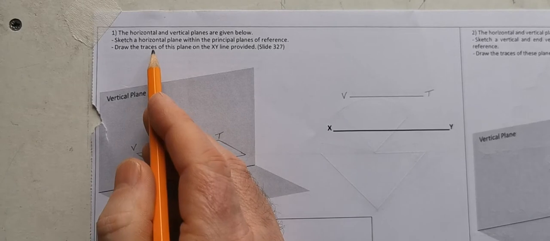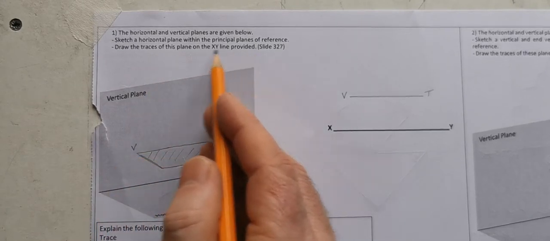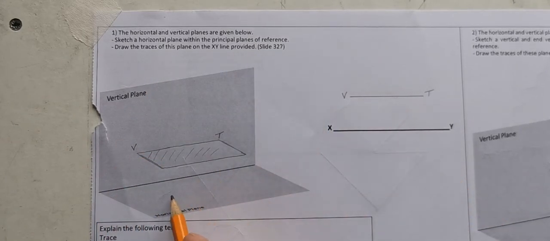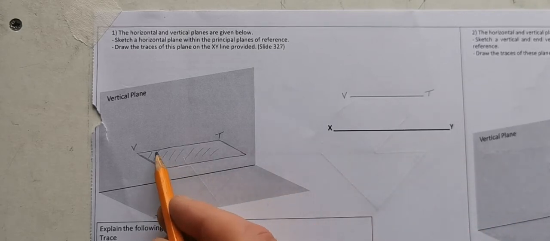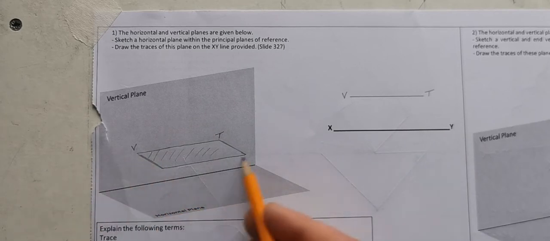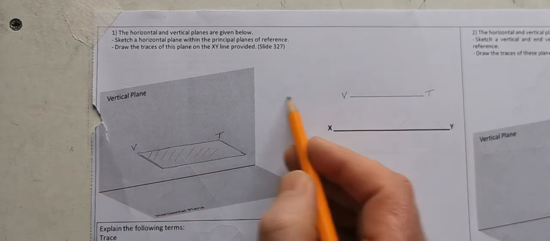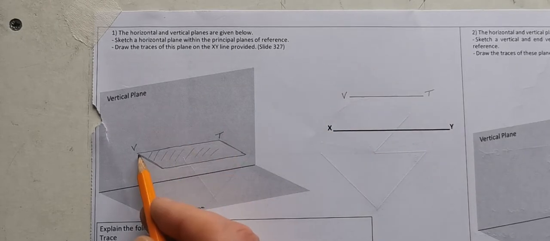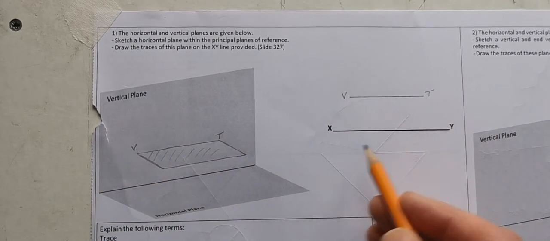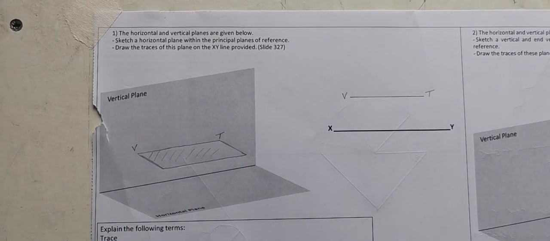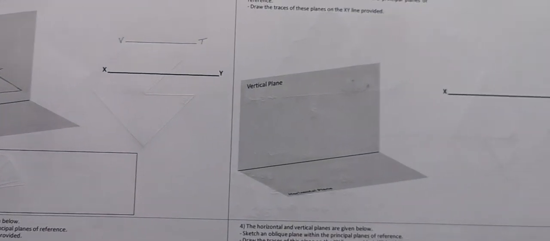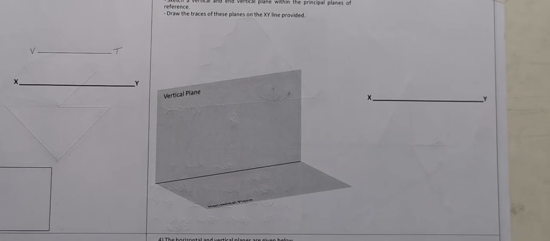Now, it says draw the traces of the plane. It doesn't cut the horizontal plane, so there is no horizontal trace. Again, this plane could go on forever in any direction. The line could continue to the left if I made it longer, or to the right, but there is no horizontal trace. So I'll just swing this over here.